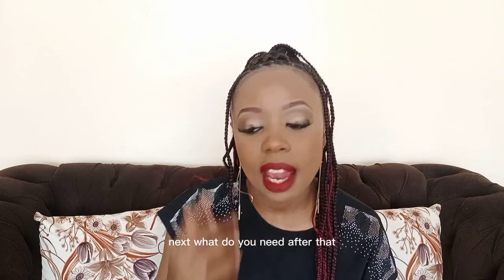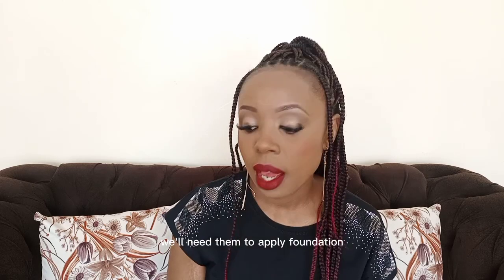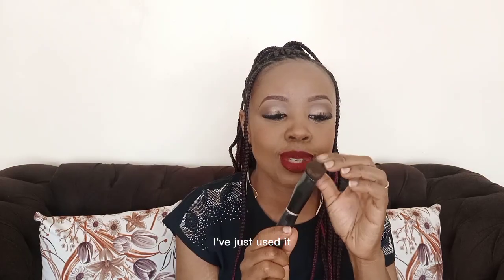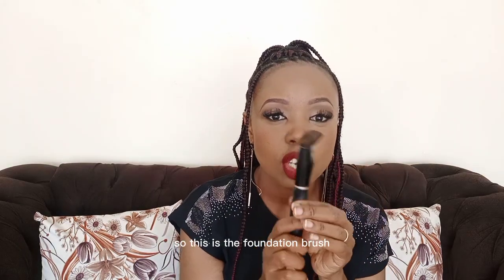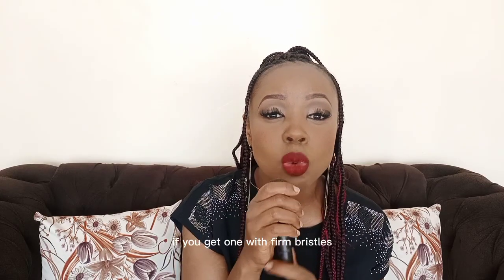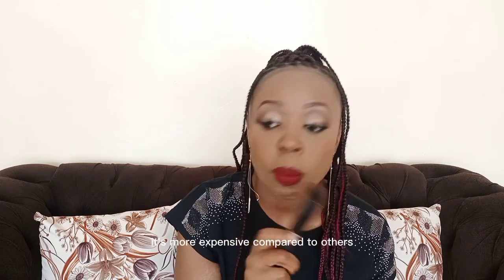Next, what do you need after that? Now, after this, we'll need to apply foundation. So this is a foundation brush. Sorry, it's dirty. I've just used it. So this is the foundation brush. You can use a nice one with firm bristles. A foundation brush would be better if you get one with firm bristles. It's more expensive compared to others.